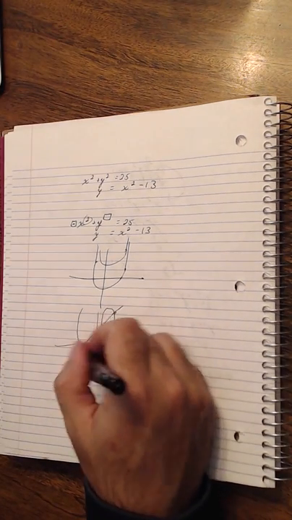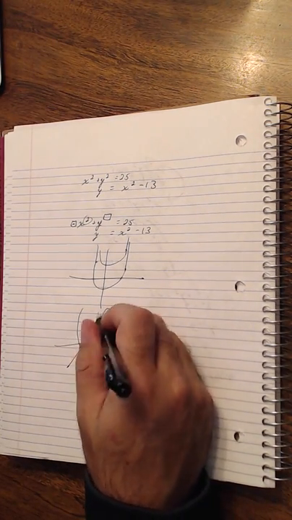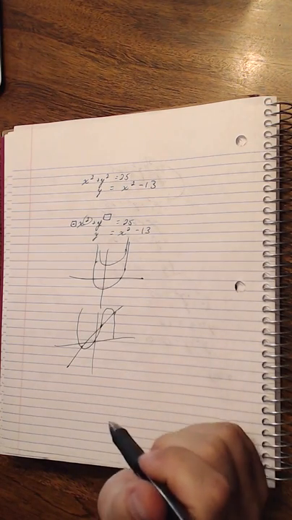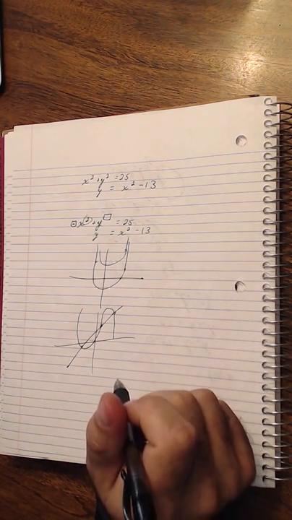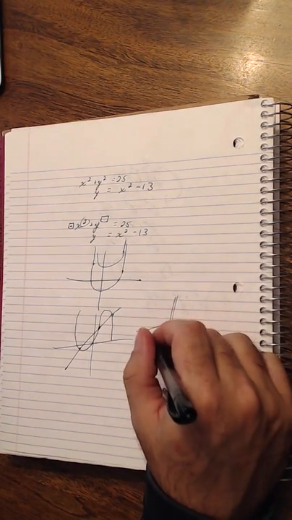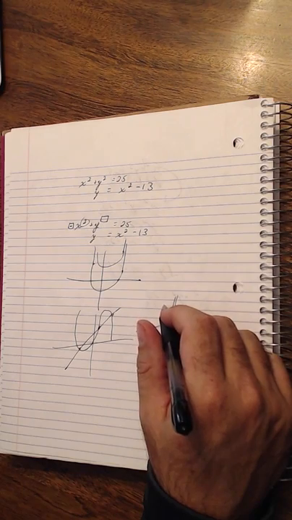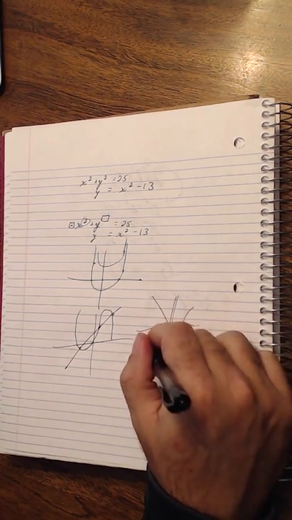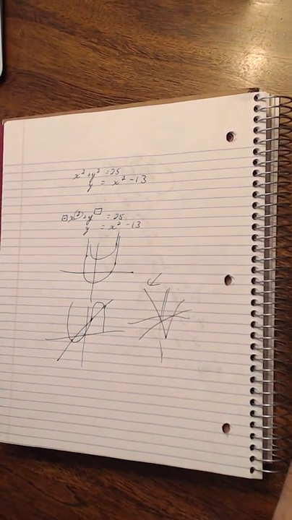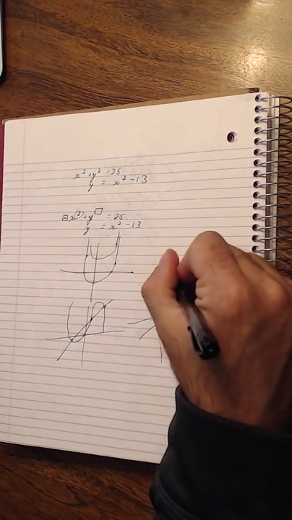But essentially you're working backwards. They give you what they want, and you've got to figure out what the original equations have to look like. 2 may look like this. You should know what this particular equation is. If you don't, it's an absolute value.